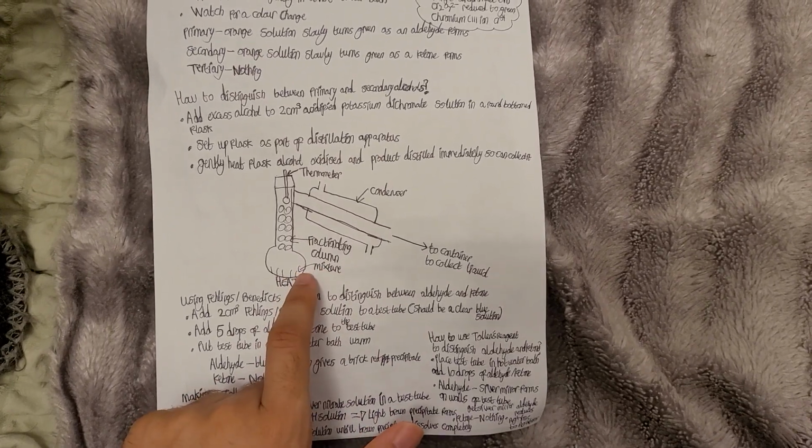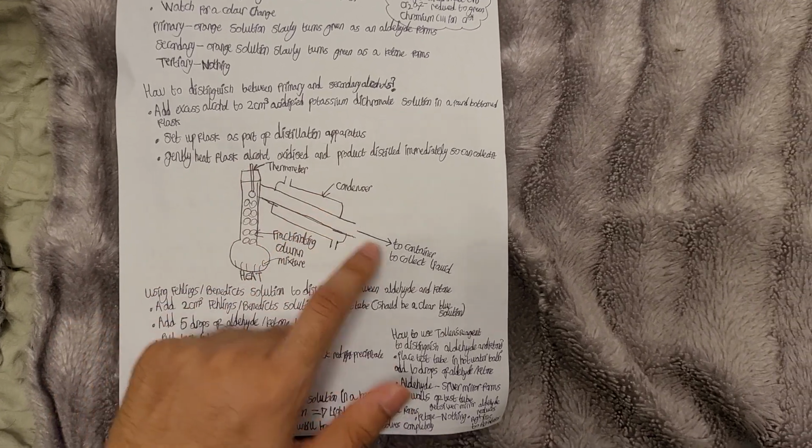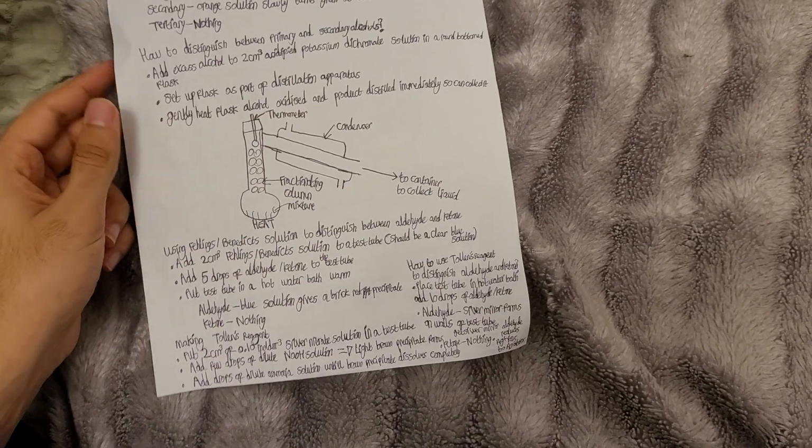Heat the mixture. That's the mixture. That's the fractionating column, the thermometer, your condenser, and then this goes to the container to collect the liquid.